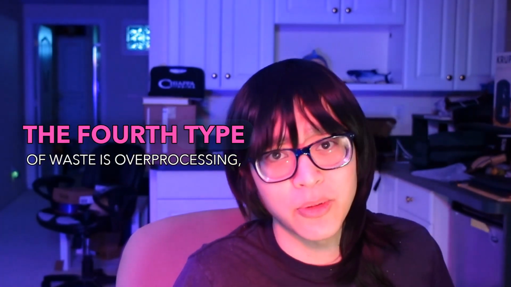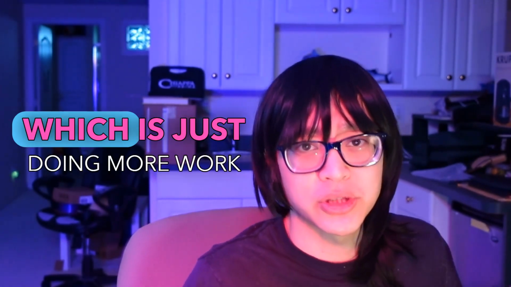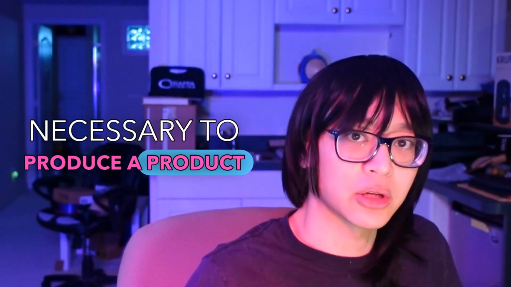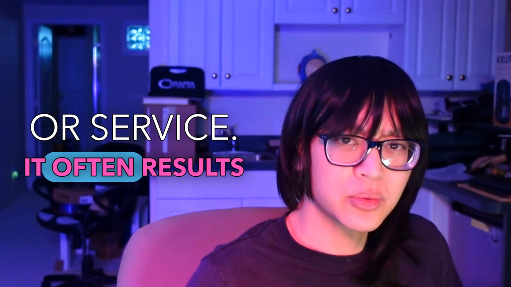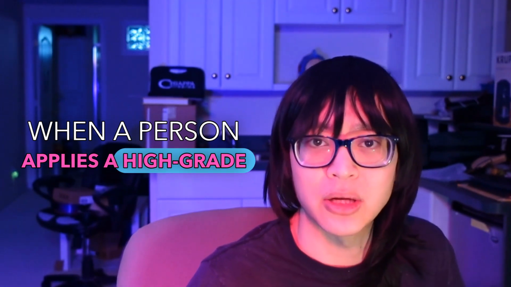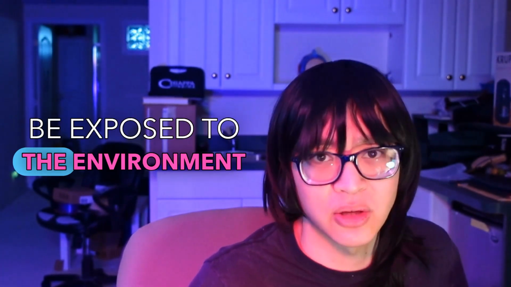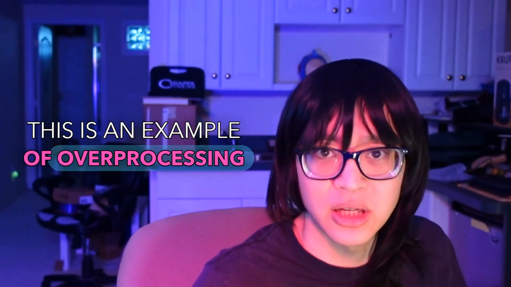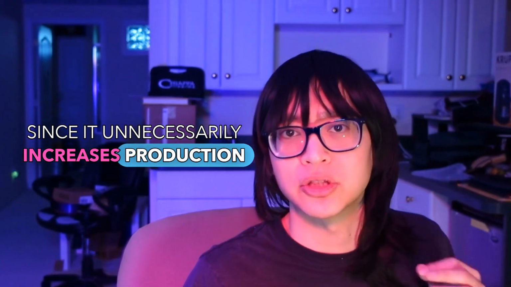damage. The fourth type of waste is overprocessing, which is just doing more work or using more materials than necessary to produce a product or a service. It often results from poor tools and product design. An example might be when a person applies a high-grade automotive paint finish to internal machine parts that will never be exposed to the environment or even be seen by the customer. This is an example of overprocessing, since it unnecessarily increases production costs and time.